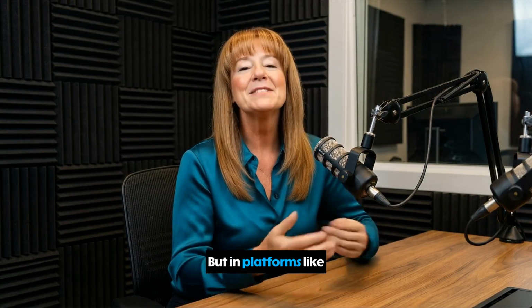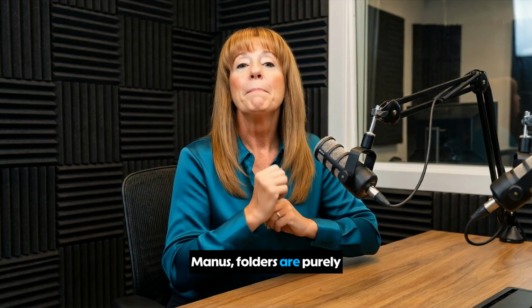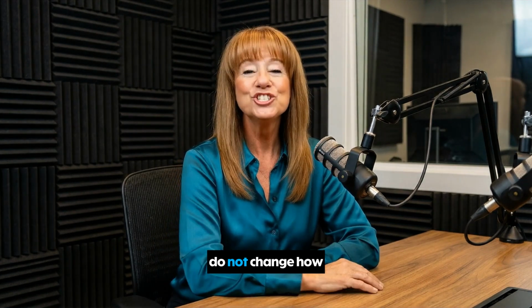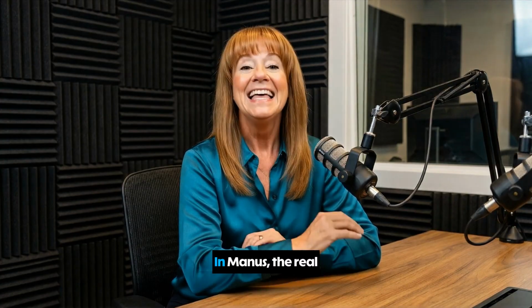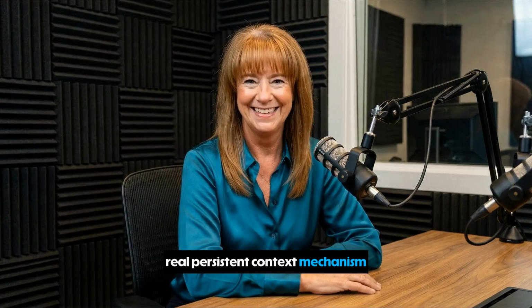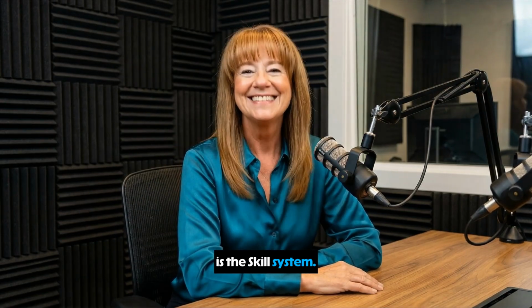It is a genuine technical boundary. But in platforms like Manus, folders are purely cosmetic. They help you navigate your threads, but they do not change how the agent behaves. In Manus, the real isolation unit is the thread itself, and the real persistent context mechanism is the skill system.